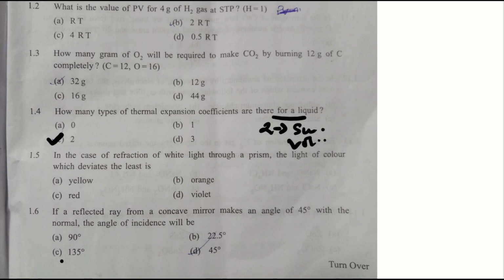Number 5. In the case of refraction of white light through a prism, the light of color which deviates the least is yellow, orange, violet, red. So there is a prism, white light is incident, polychromatic light. This is your denser medium, this is your air, that is a rarer medium.